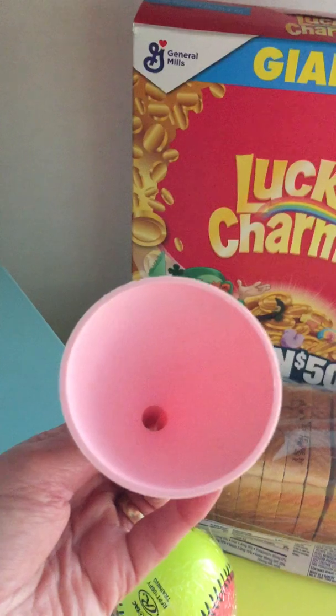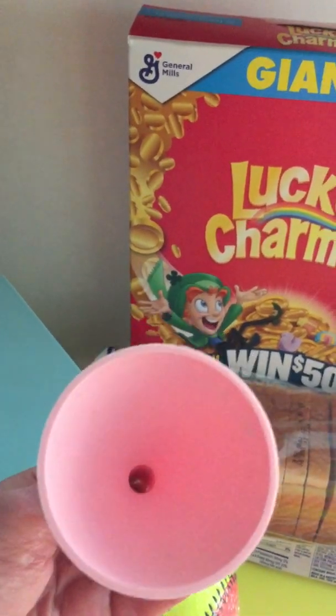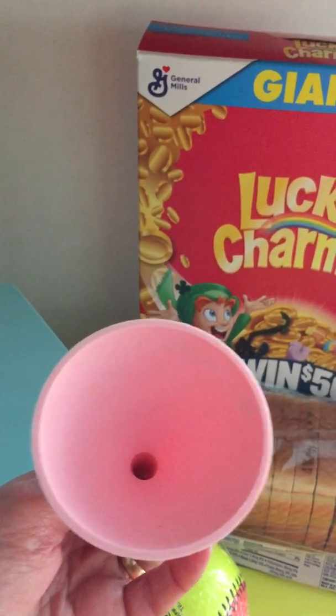All right, oh, and look at the cone. The cone, when you look at it like that, that is like a circle, isn't it? Like a 2D circle.